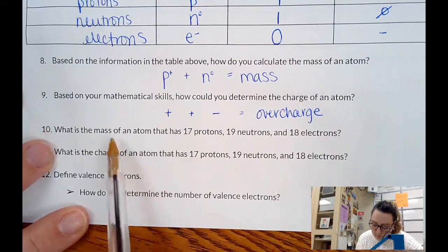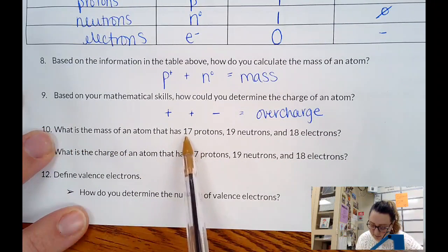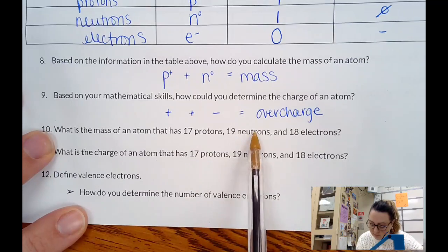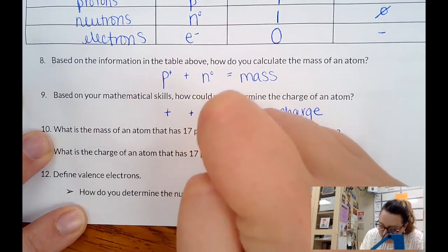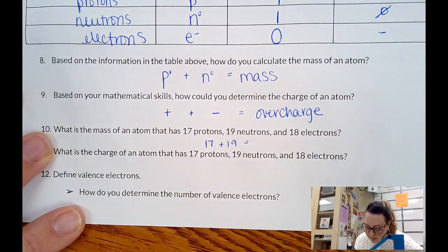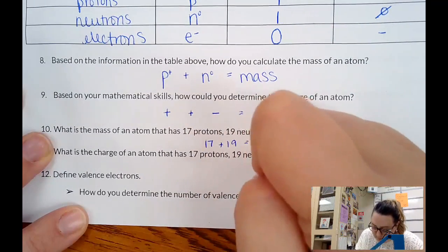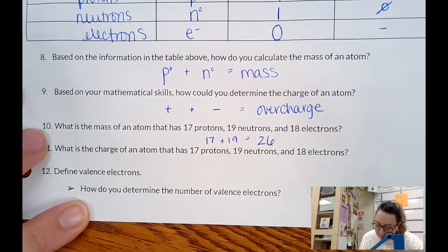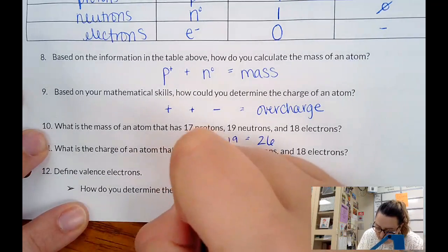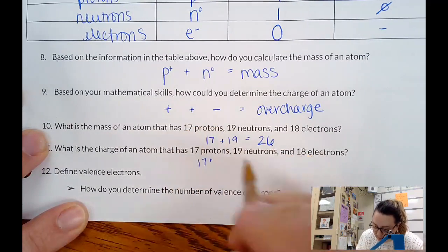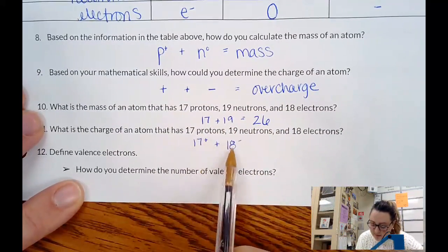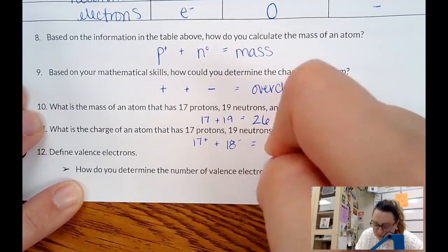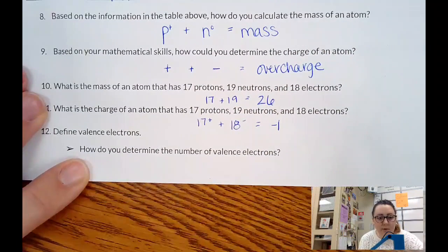What is the mass of an atom with 17 protons, 19 neutrons, and 18 electrons? Well, you do 17 plus 19, protons and neutrons, to get the mass, and that is 36. What is the charge with 17 protons and 18 electrons? So 17 positives, 18 negatives is going to be -1.